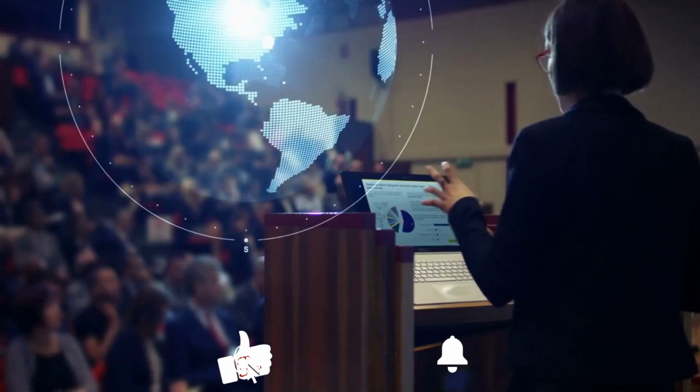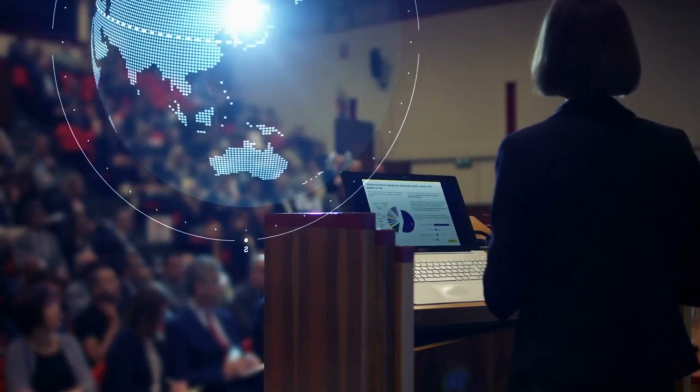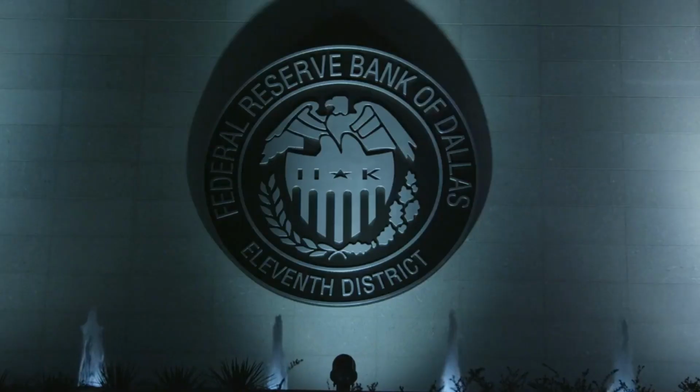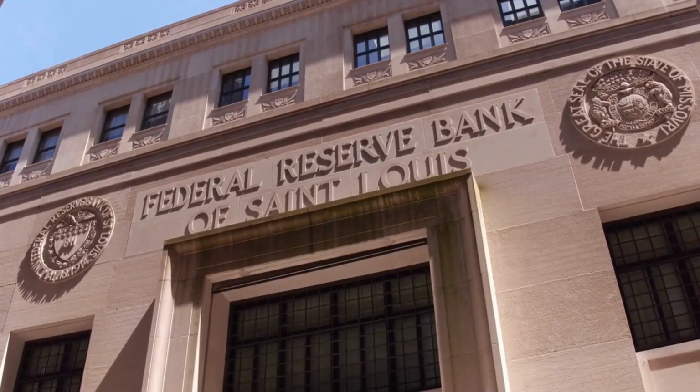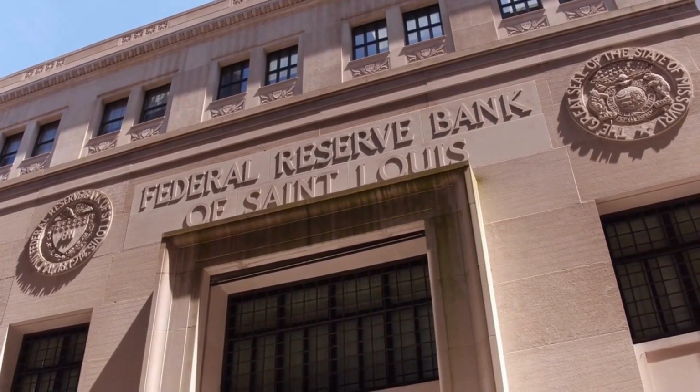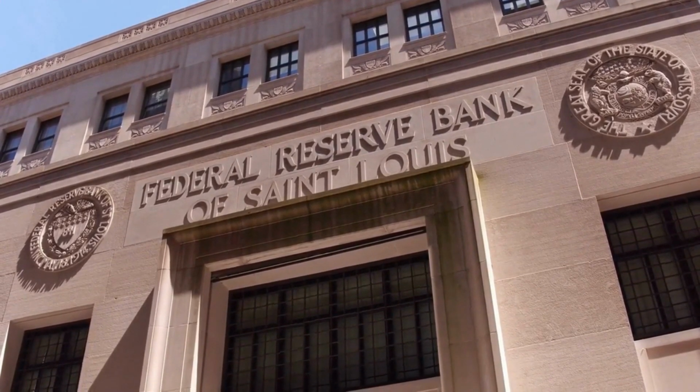There are many different ways to control the economy, but some of the most common ways include monetary policy, fiscal policy and regulation. Monetary policy is when the central bank controls the amount of money in the economy. For example, they can print more money to make it easier for people to buy things, or they can take money out of the economy to make it harder for people to buy things.